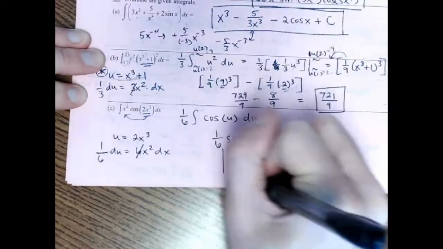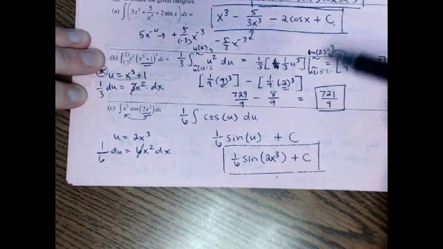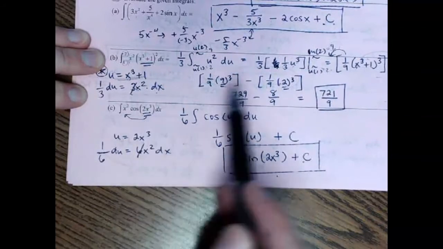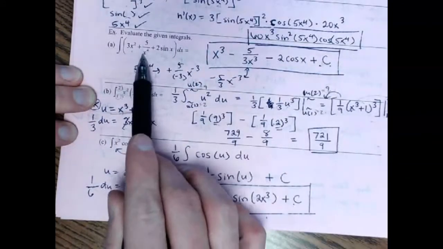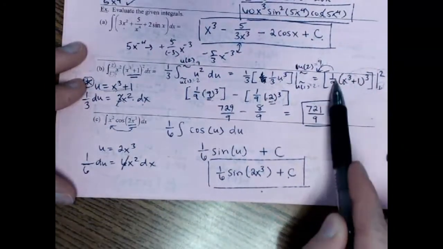plus c. Remember, you can always check your answers for indefinite integrals by taking the derivative. If you were to take the derivative of this, it should match what you started with. Can't really check that right here. You could take the derivative of this step, and it should match what we started.